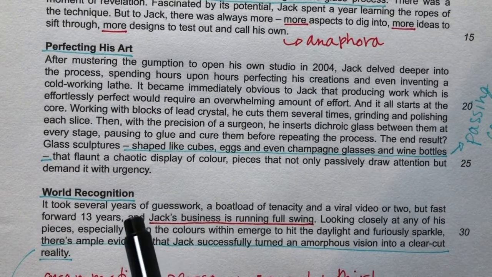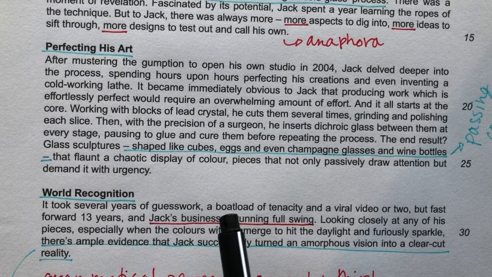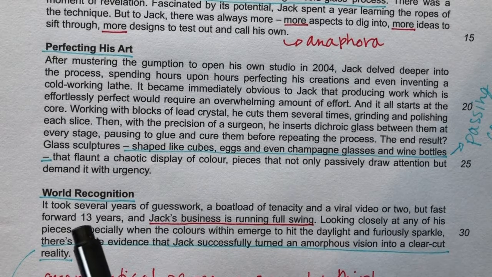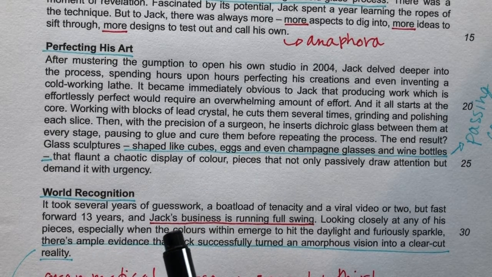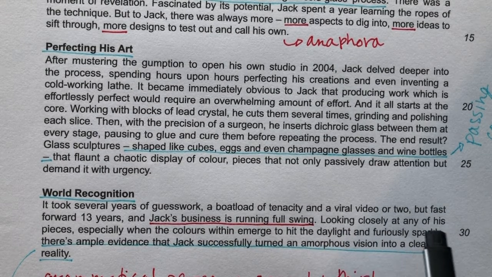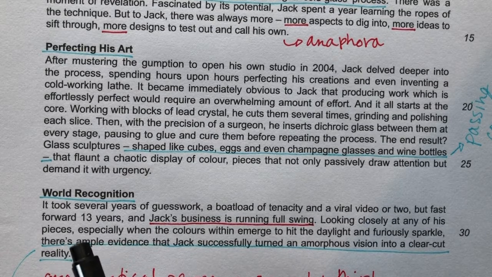It took several years of guesswork, a boatload of tenacity, and a viral video or two, but fast forward 13 years and Jack's business is running full swing. Looking closely at any of his pieces, especially when the color within emerged to hit the daylight and furiously sparkle, there's ample evidence that Jack successfully turned an amorphous vision into a clear-cut reality.